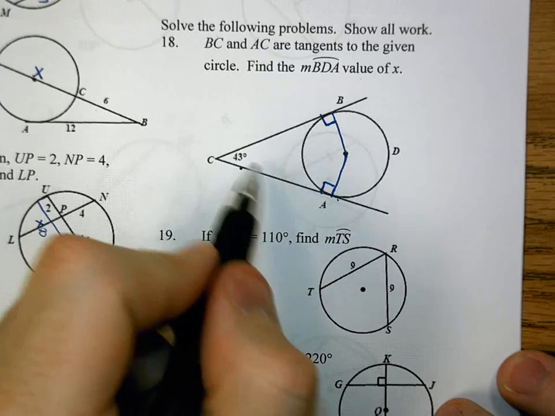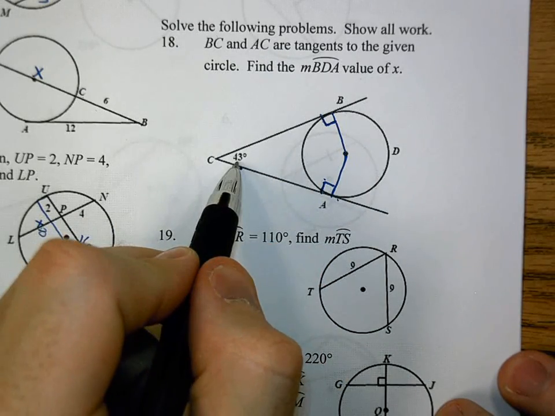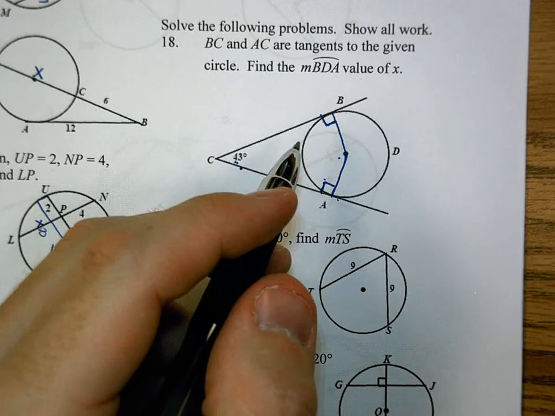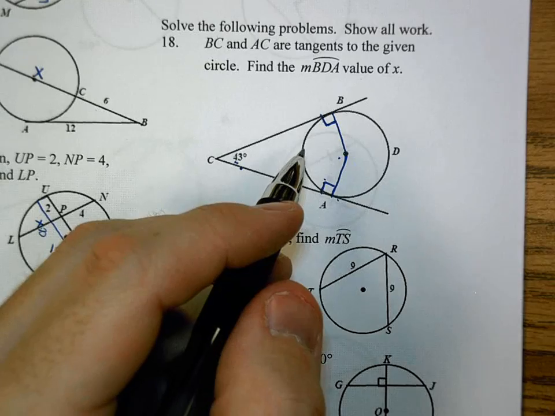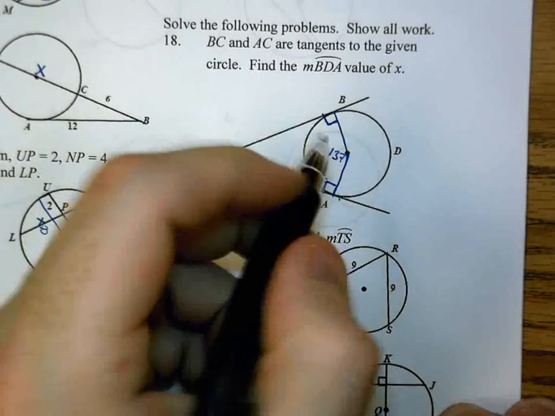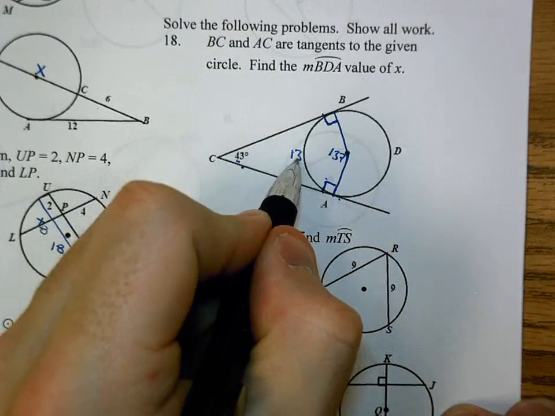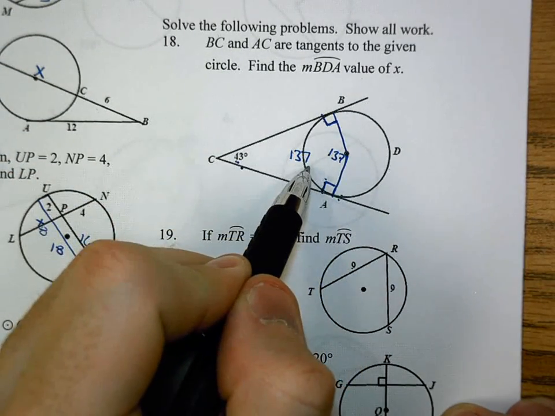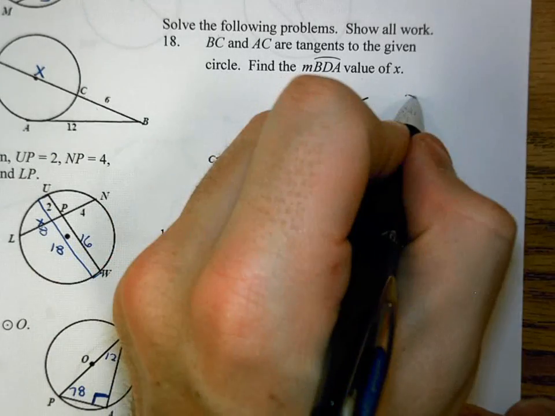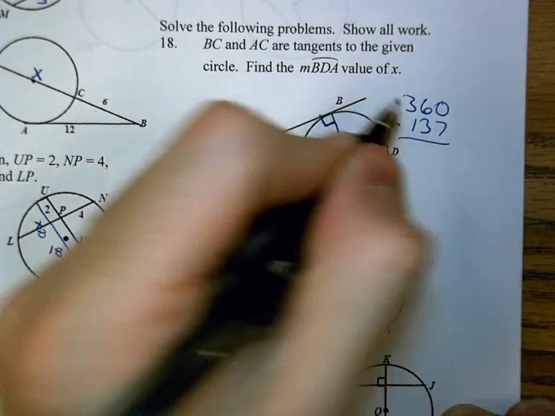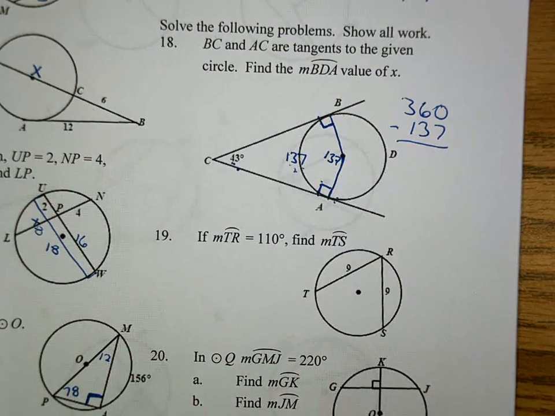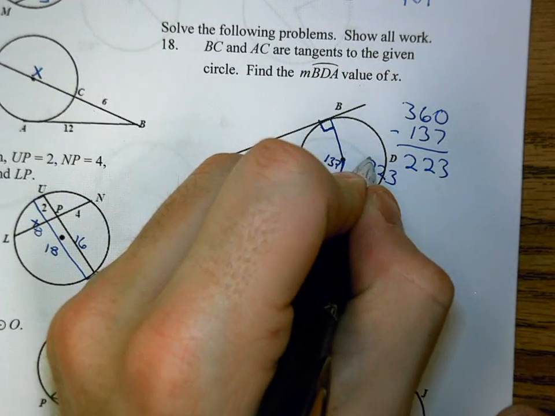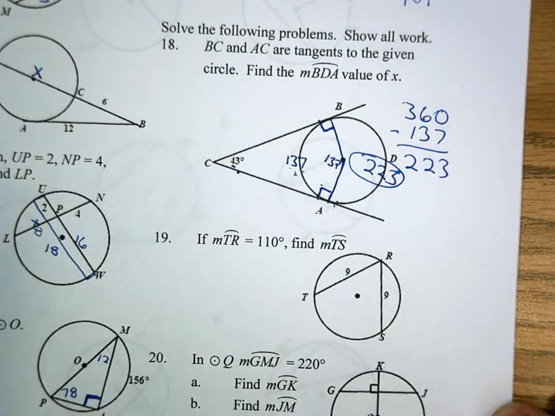Now, that gives us a kite. These are both 90, meaning this 43 and this angle are supplementary, which gives me 137. It's a central angle, so this arc is 137. Now when I need to find BDA, it's really the arc 360 minus 137, which gives us 223 for our arc BDA.